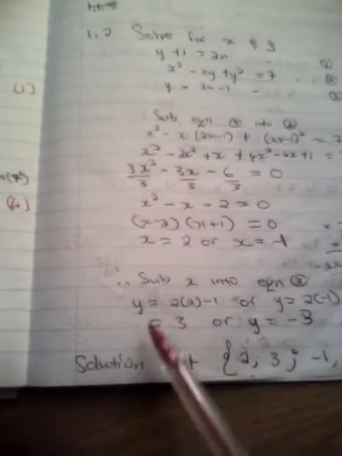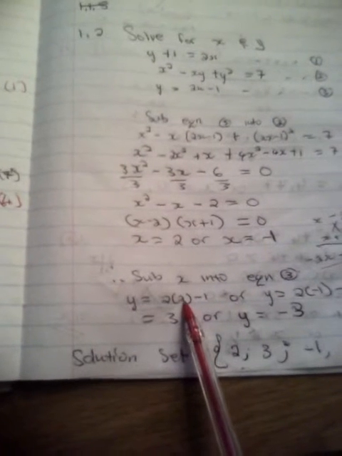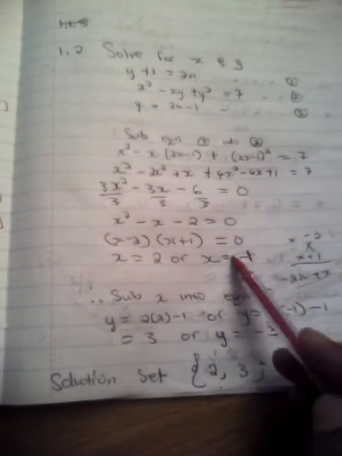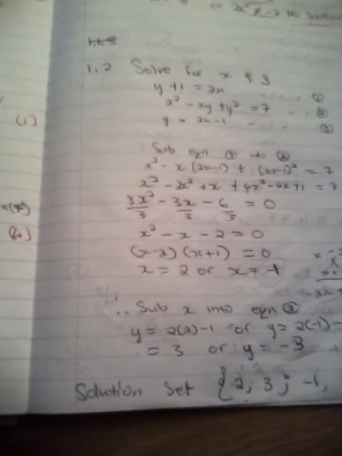So we take that equation, y is equal to 2x minus 1. y is equal to 2 times, substitute the first value, 2, minus 1. Then when you simplify this, we're going to get 3, so y is equal to 3. Then you substitute negative 1: 2 times negative 1. In place of x, you put negative 1, minus 1. Then we find your answer is negative 3. Simple. Then your solution set: x was 2 when y was 3. Therefore x is negative 1 when y is negative 3.